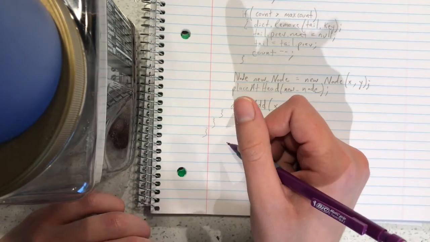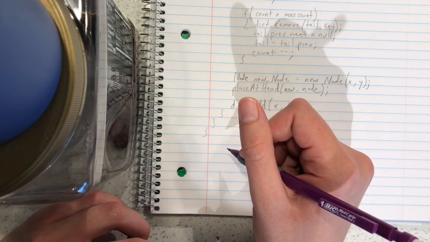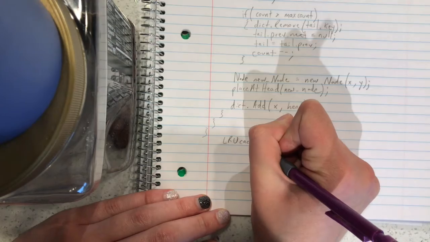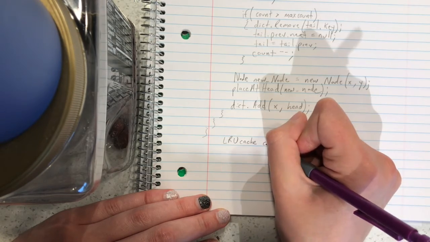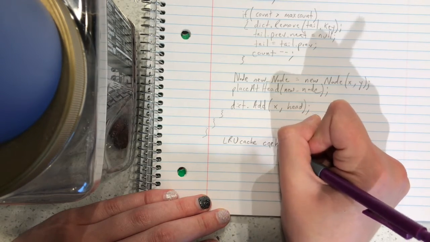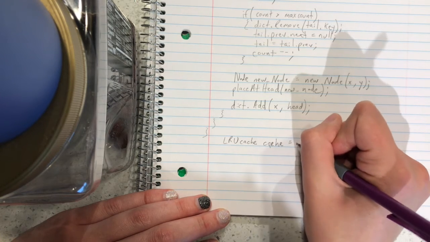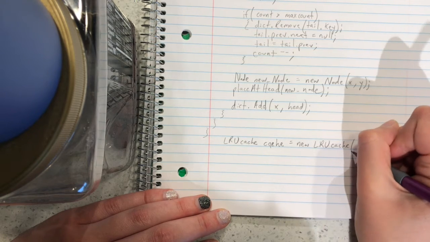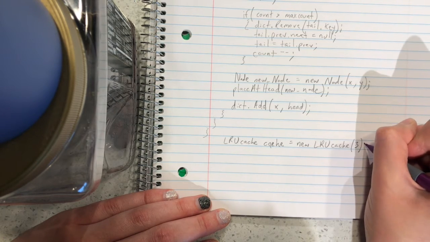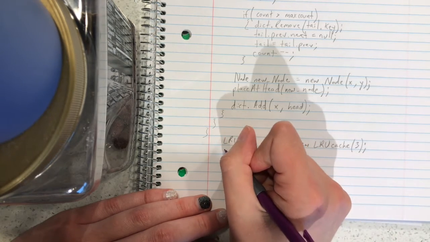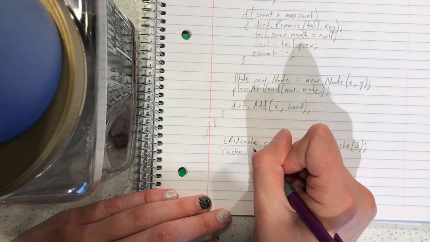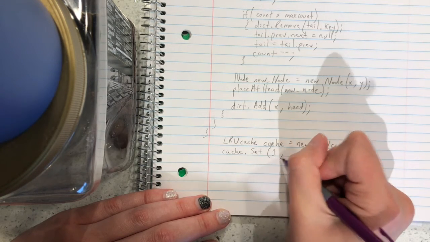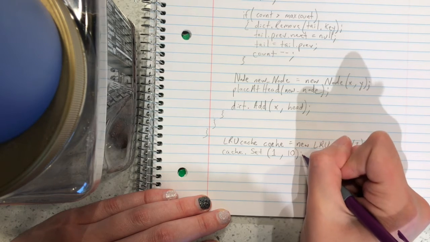So we have some driver code. Let's create a new cache, if I can spell today, of size 3. That will pass this in as max count. Okay, so cache dot set, we will set 1 as the key and 10 as the value.